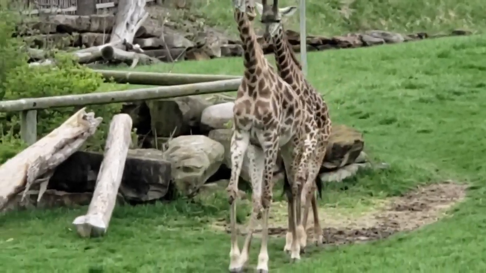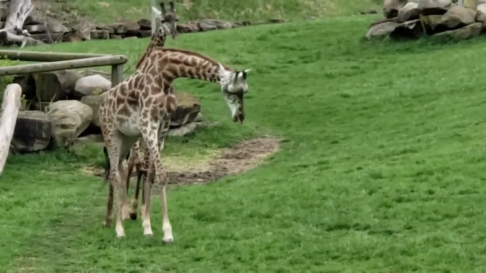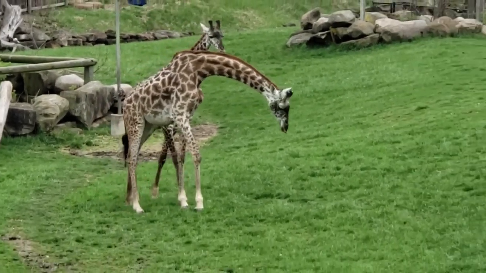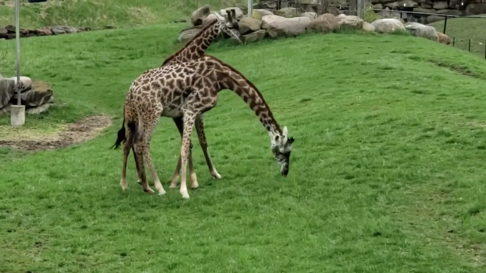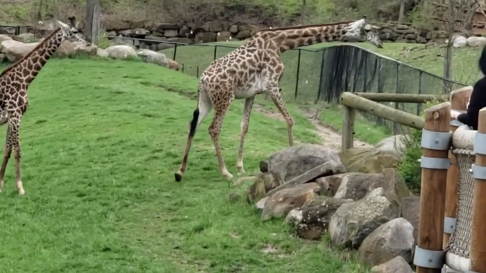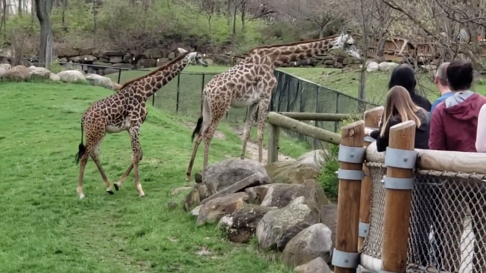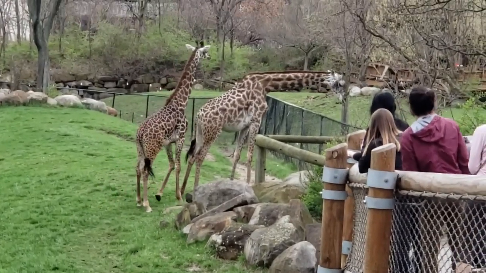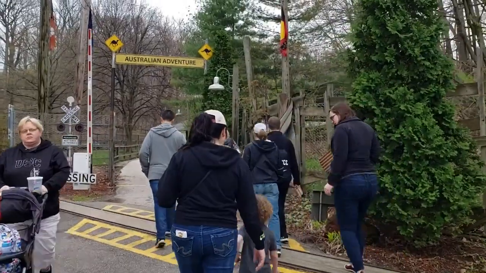When they go down to drink water, they spread their legs out and put their neck down and drink. In the zoo we also have a baby giraffe, which is learning how to walk like its mother. And its mother is guiding the baby all over the place.